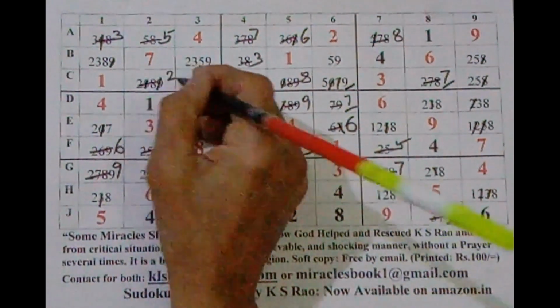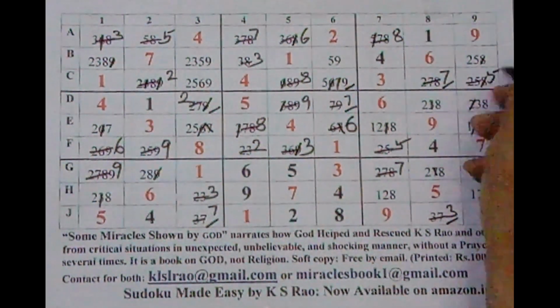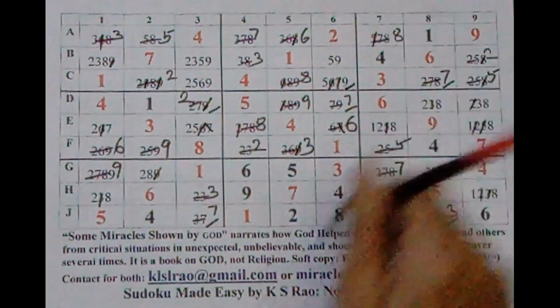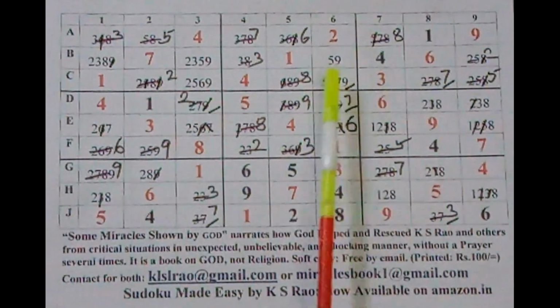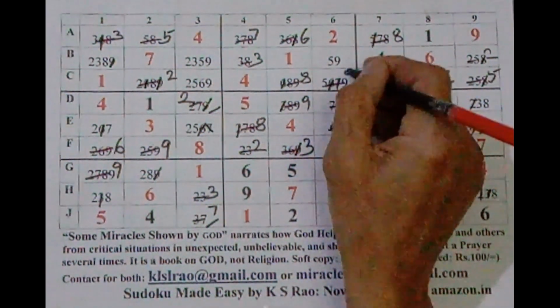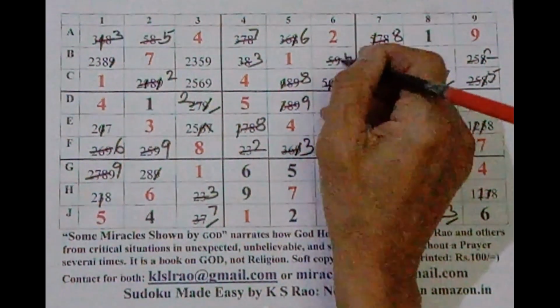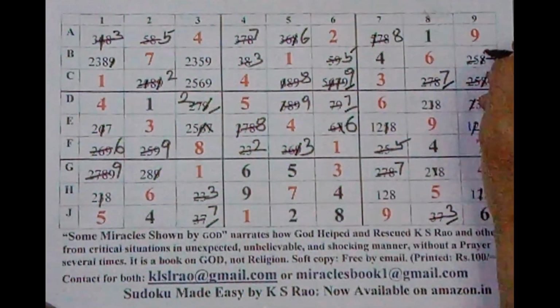It's a 2, and here across it's a 5, and just above it's a 2. After that 5 written here, we get a 9, just above it's a 5.